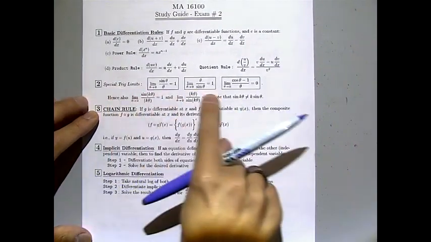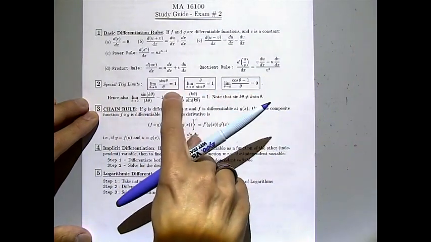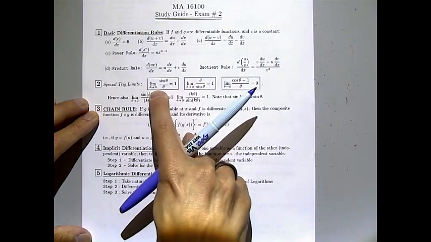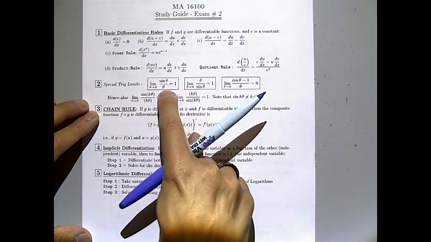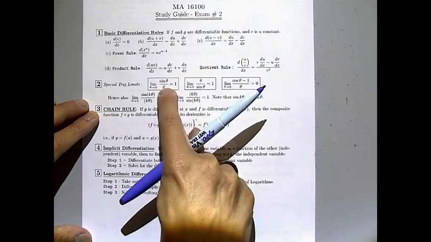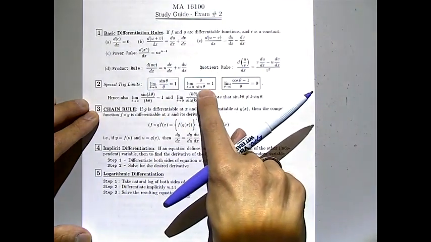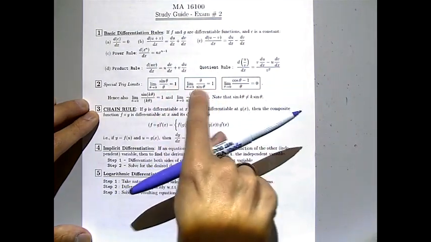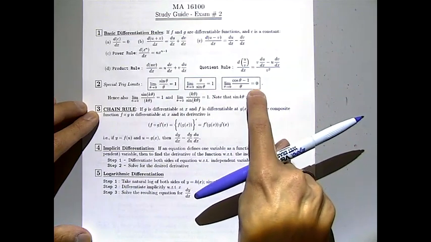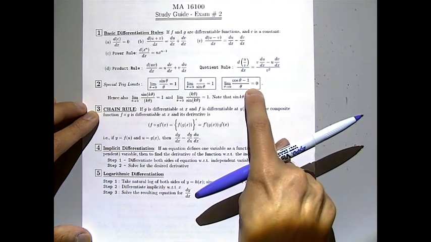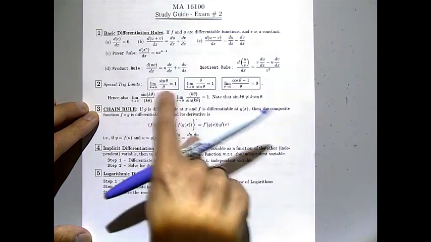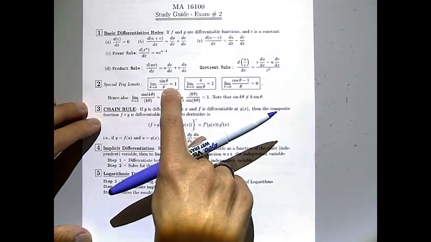You have to know a few trig limits. These two are really the same thing. The limit as theta goes to 0 of sine of theta over theta is 1. But if that goes to 1, then the reciprocal is also 1, right? So these two are really the same thing. This one, we're not going to use too much. It's good to know, but for the exam, it'll be focused on just this one right here.